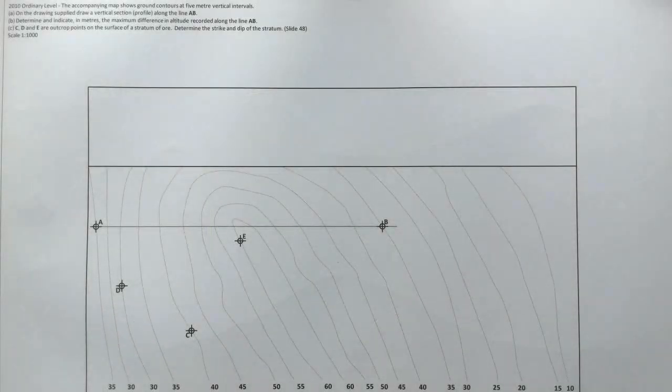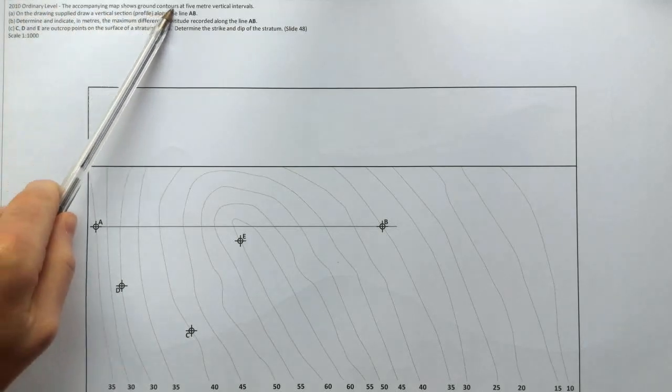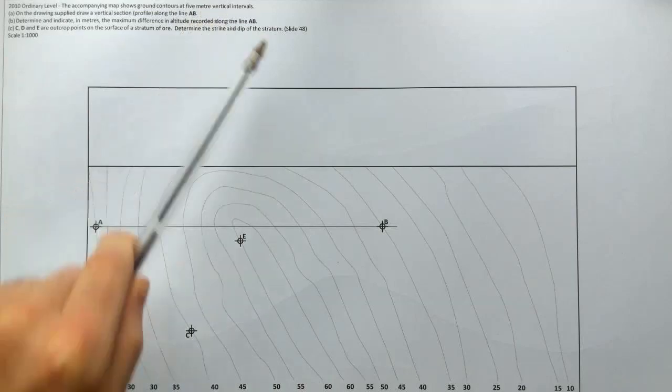Hi folks, so the question we have in front of us here today, guys, is a road geometry question from the DCG Leaving Cert paper, 2010 ordinary level. So the question itself says, the accompanying map shows ground contours at 5 meter vertical intervals.